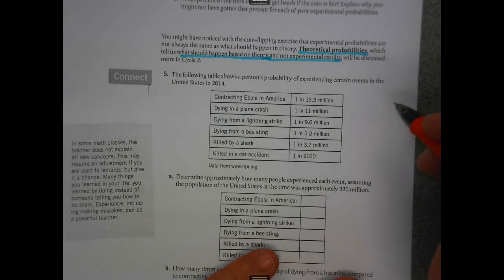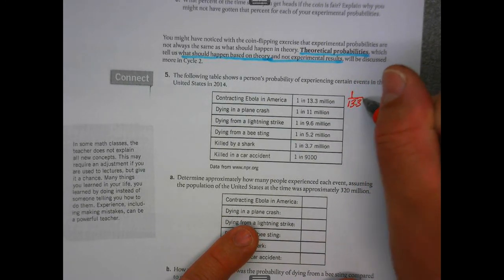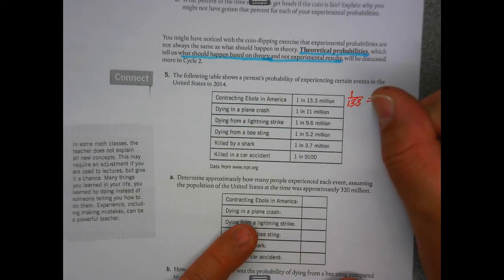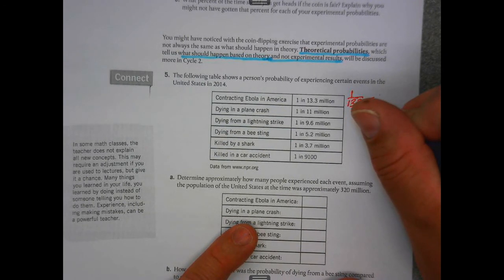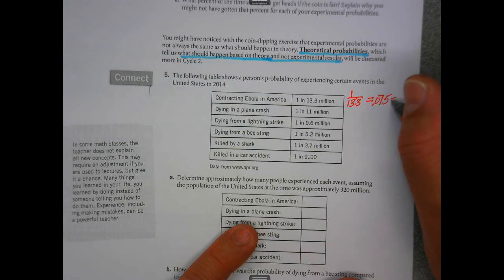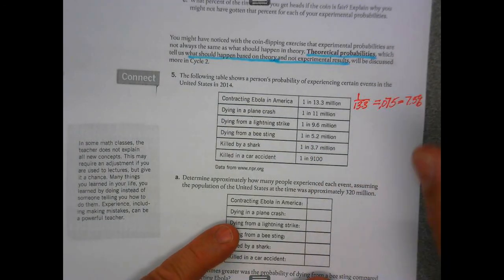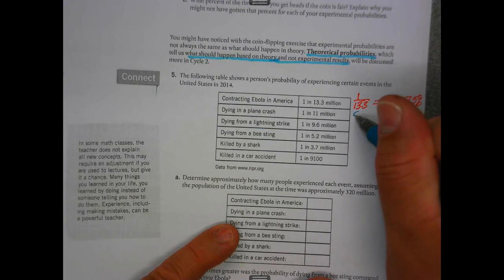If I do that for all of these, 1 divided by 11 will give me 9.1%. 1 in 9.6 is going to give me 10.4%. 1 in 5.2, 19.2%. 1 in 3.7, 27%. And 1 in 91 is going to give me 11%.